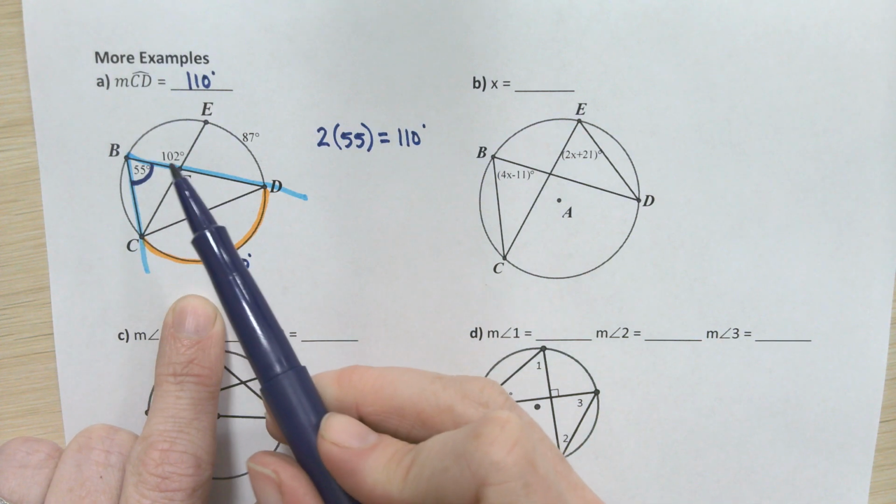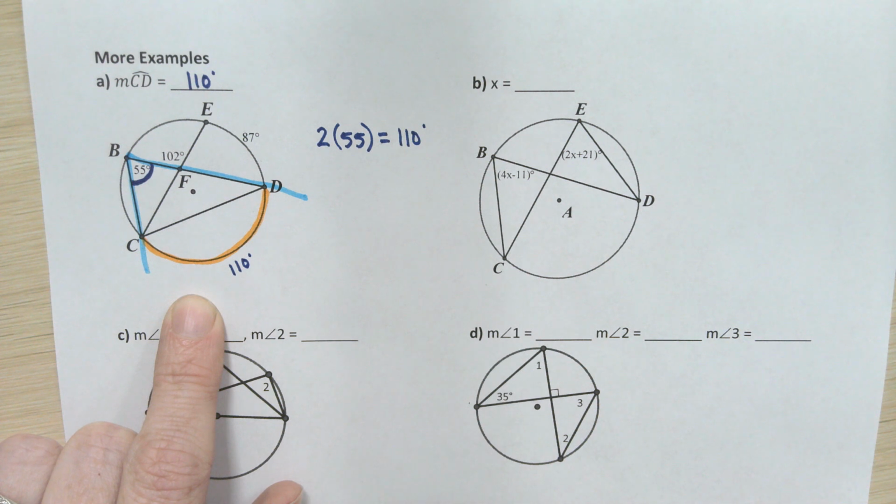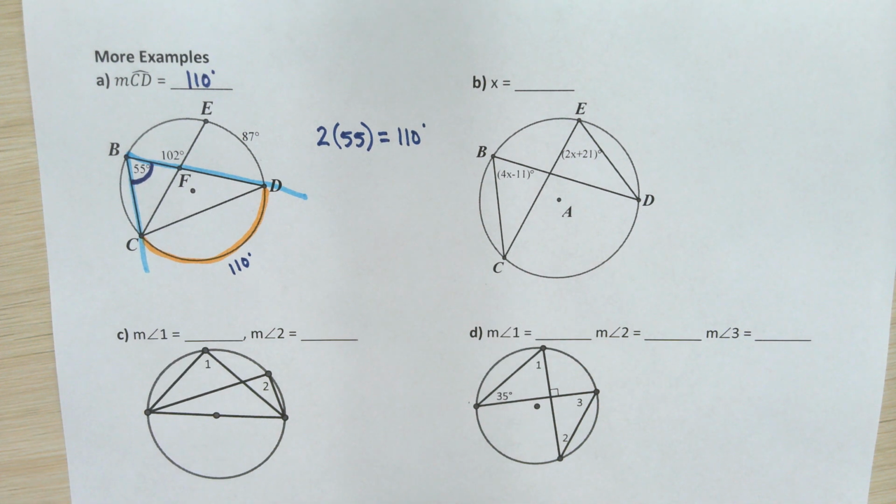So all those other numbers, the 102 degrees, the 87 degrees, those were all just distractors, things that we didn't end up really needing to use. And that happens sometimes. So you want to understand that you're not going to use every single detail of what they put in the picture sometimes.